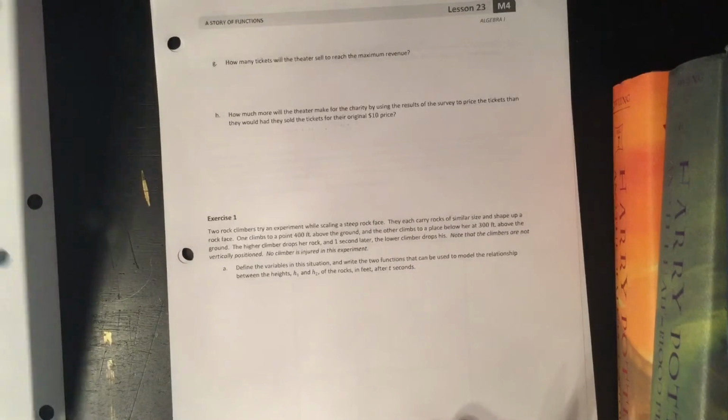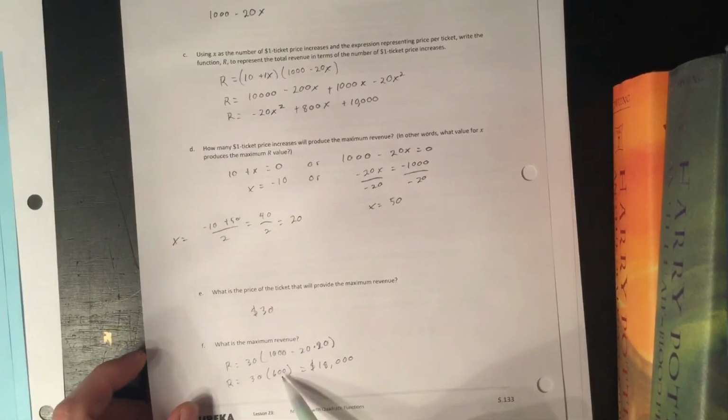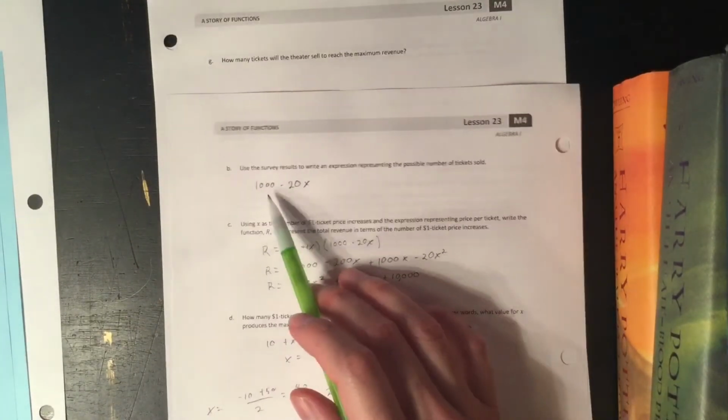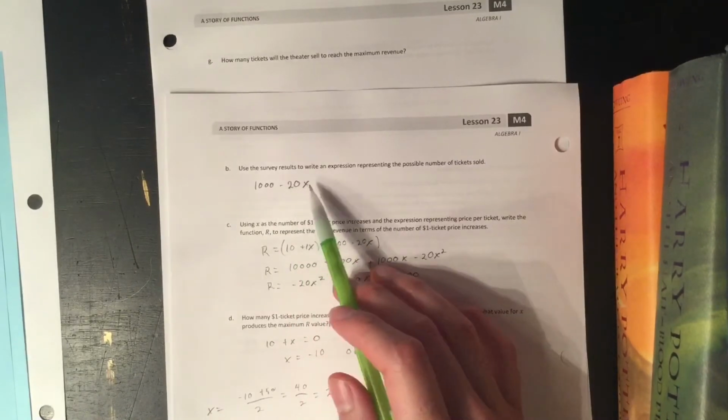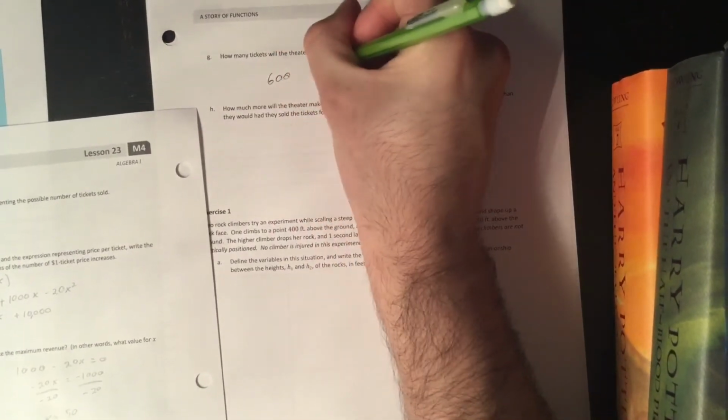So the next part, how many tickets will the theater sell to reach the maximum value? So we're looking here, they need to sell 600 tickets to reach this maximum value. Just looking here, you take 1,000 minus your 20 times 20, and that'll give you 600 that you need to sell. So it'd be 600 tickets.